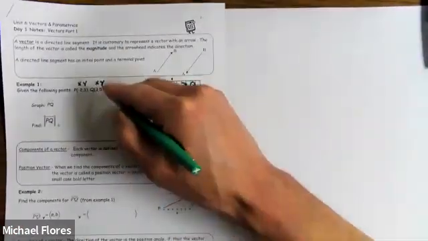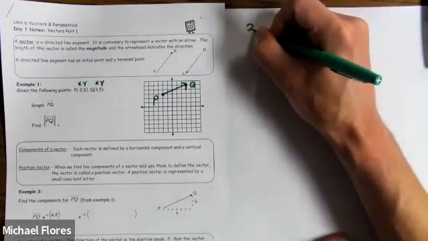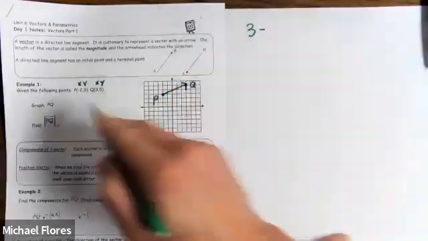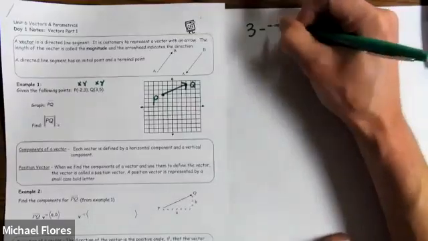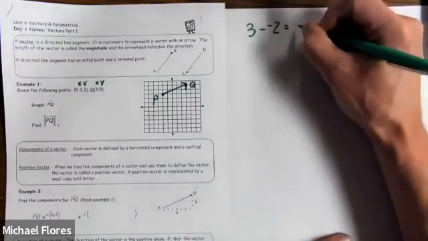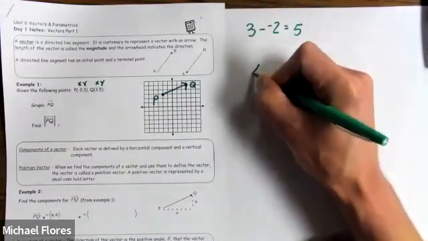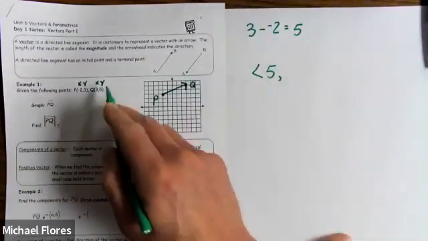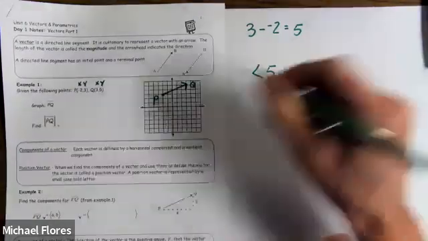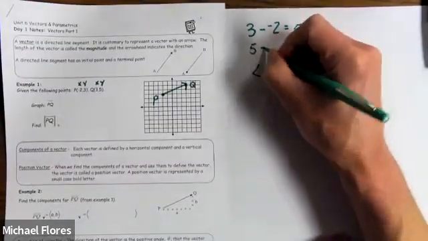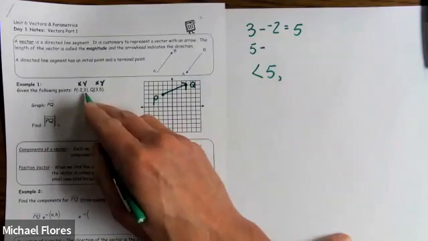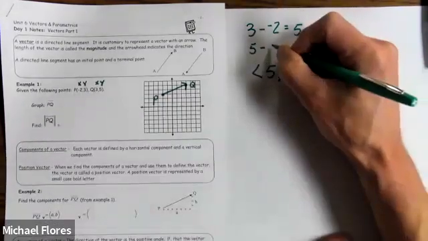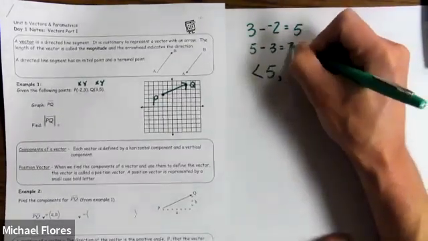I'm going to start with coordinate X. So 3 minus -2 would be 5. Now let's take the Y coordinate of the terminal side, 5, and subtract the Y coordinate of the initial side, 3, to get 2.